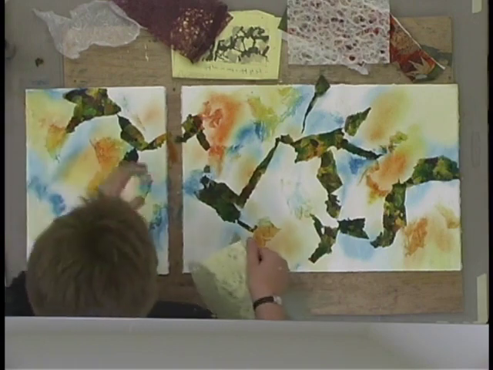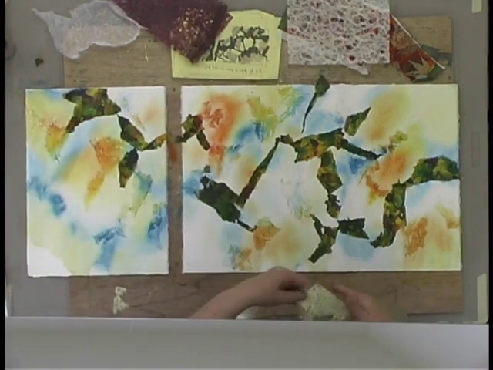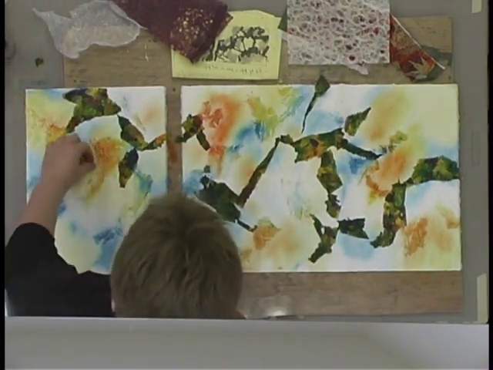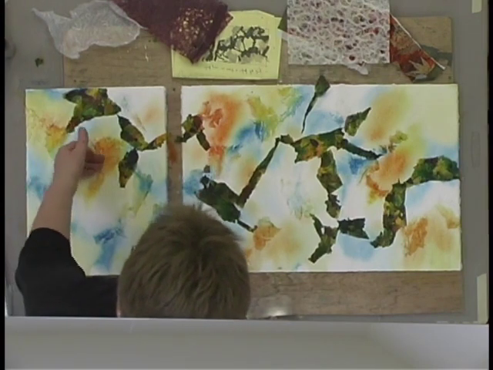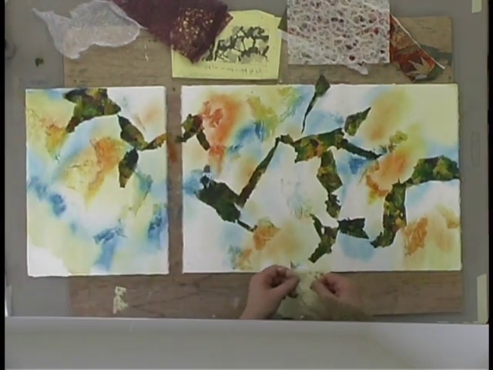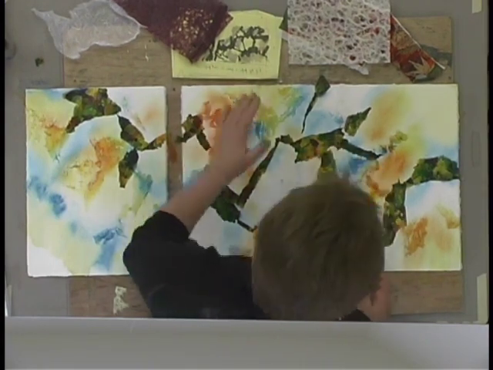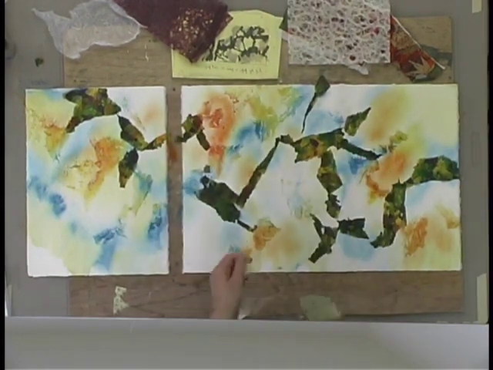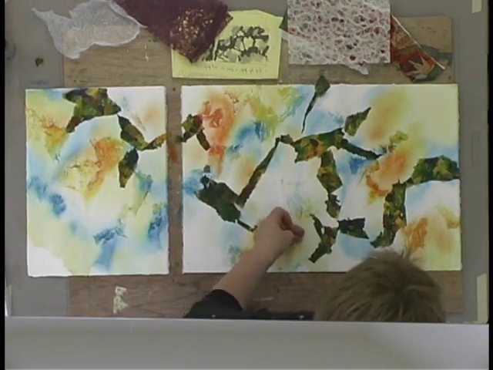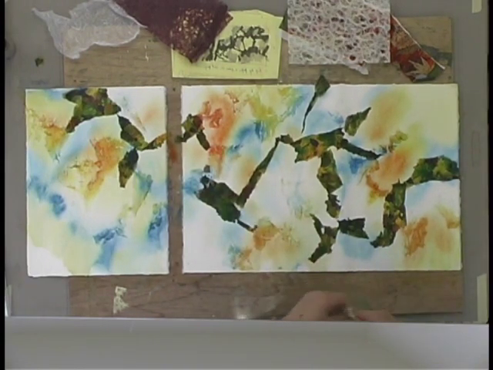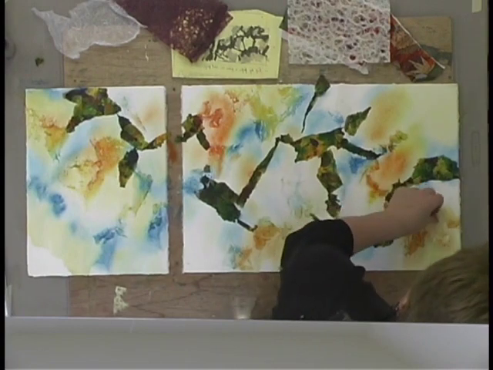Now here I'm putting a yellow texture into the yellow, knowing it's going to absorb that color and become darker. So I'm just enriching the texture. I love this stuff.